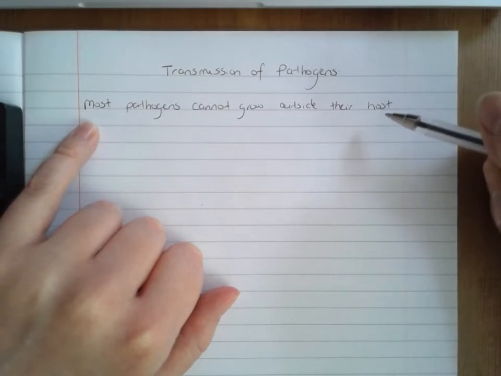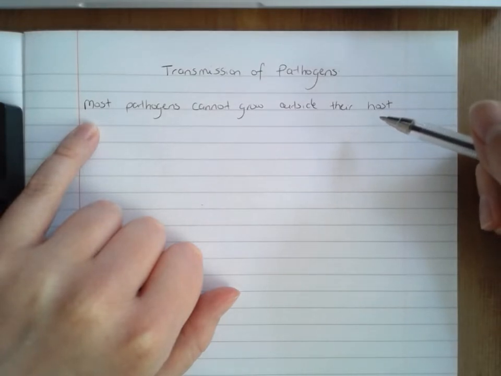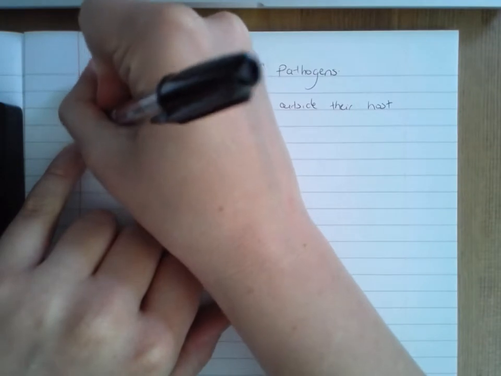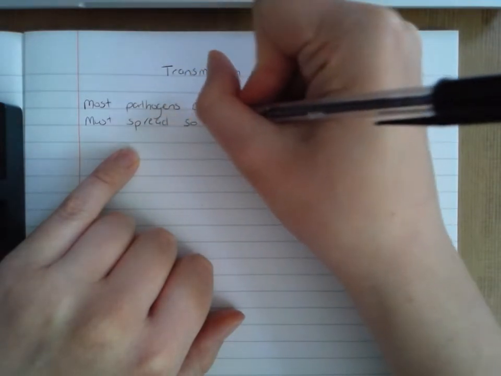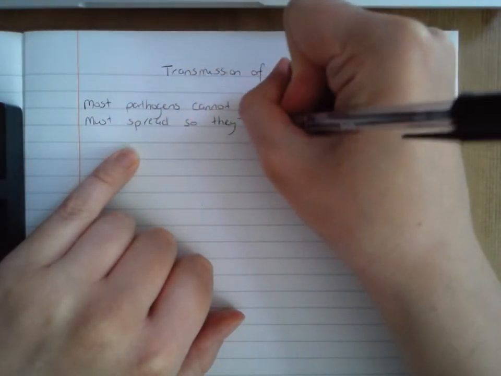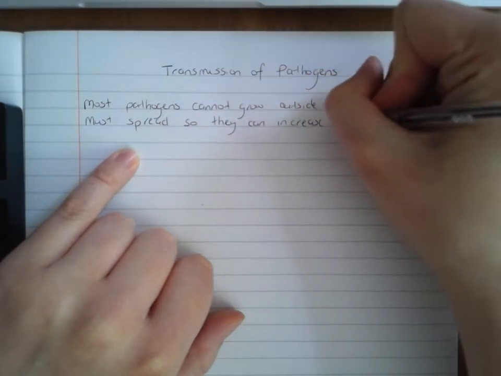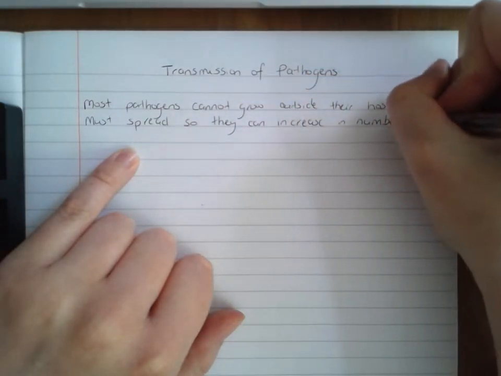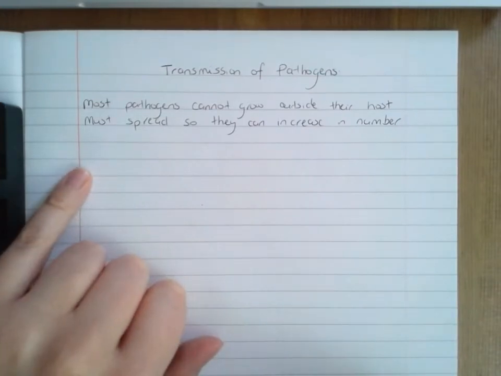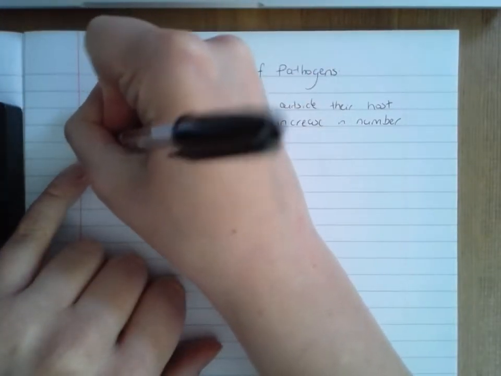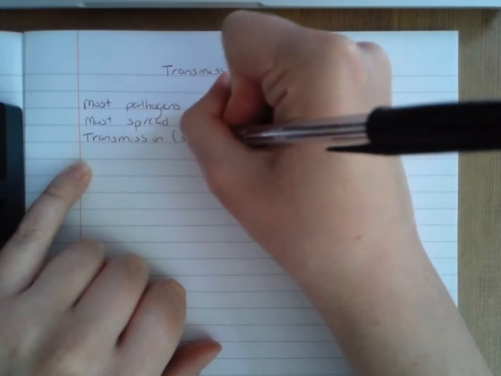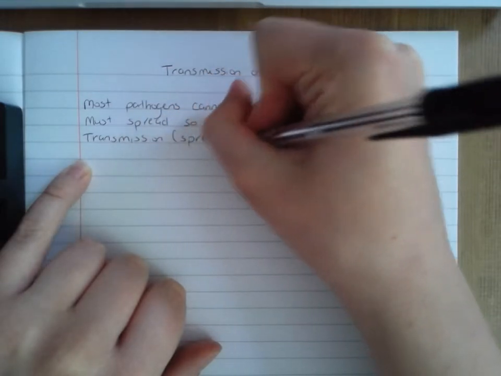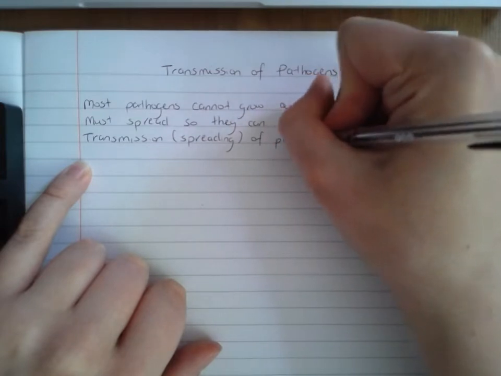So if they haven't infected someone or a plant, then they aren't able to grow and they will start to die off. So it's important for their survival that they spread from one person or from one host to another. Because if they don't spread, then they can't increase in number and they will eventually die out. That word transmission that I have in the title is just referring to the spreading of pathogens.